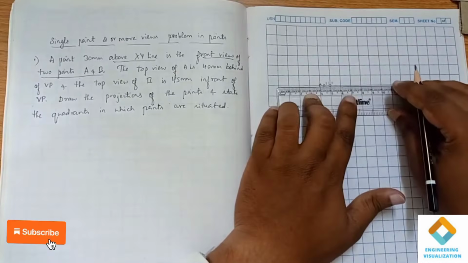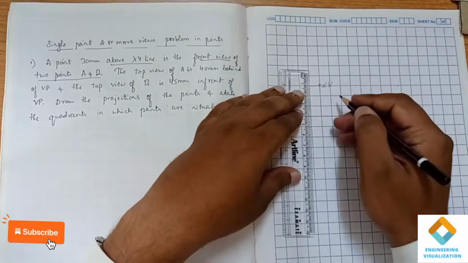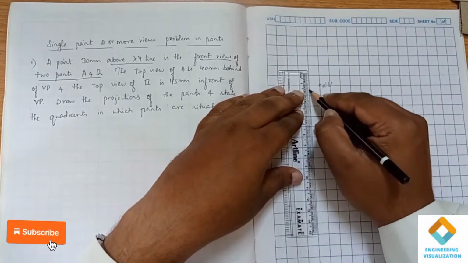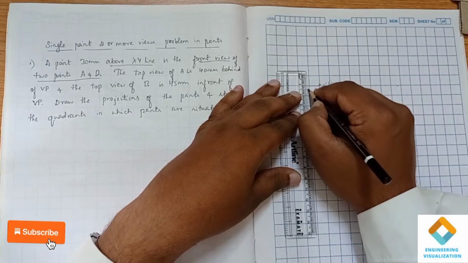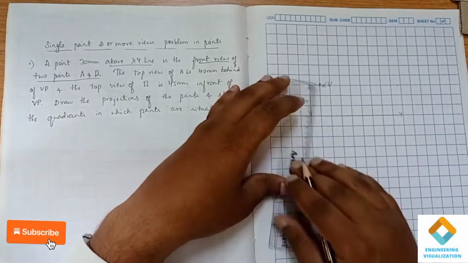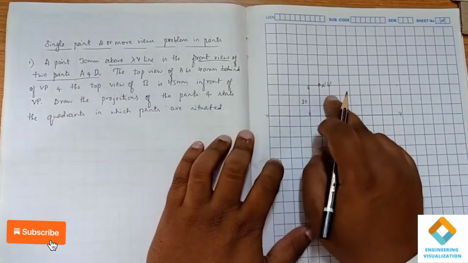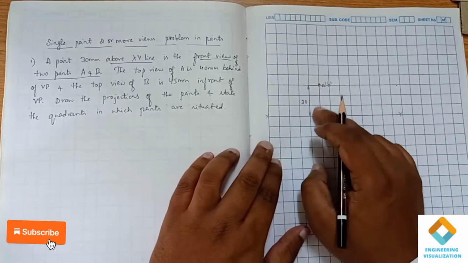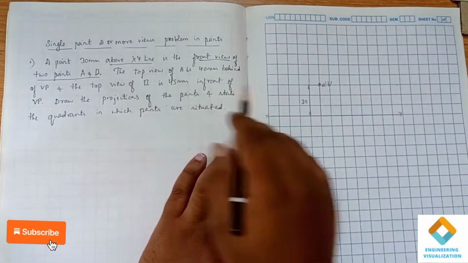So we'll show the dimensions. Okay, so that is our front view: the single point which indicates two views, lying at a distance of 30 mm above xy line. We have done it.